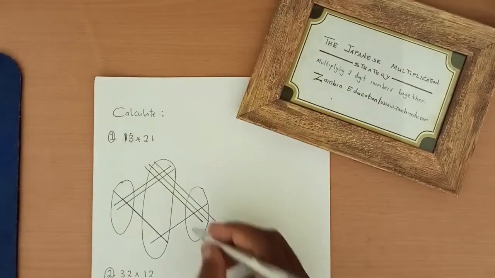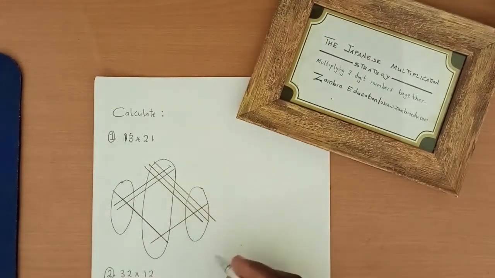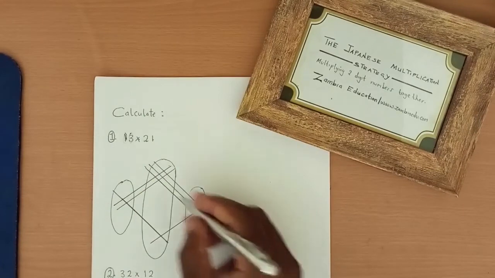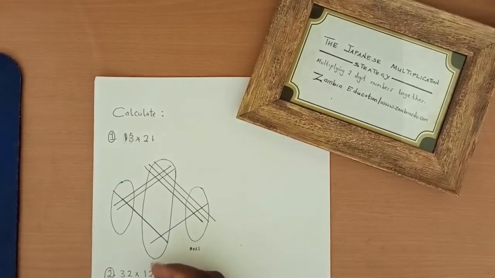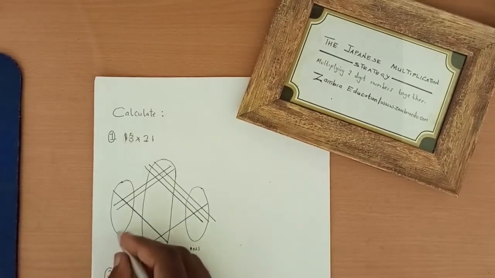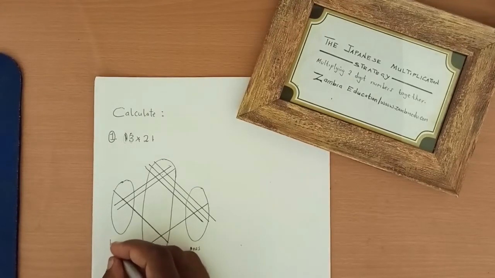We are making segments where the lines are crossing. So this represents the ones, this region represents the tens, and that region represents the hundreds.